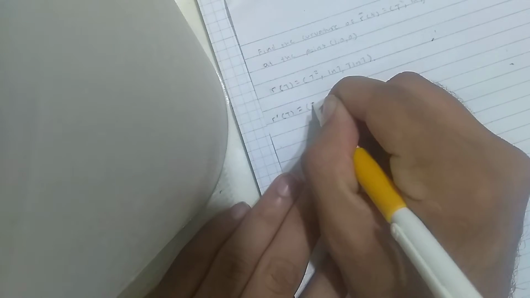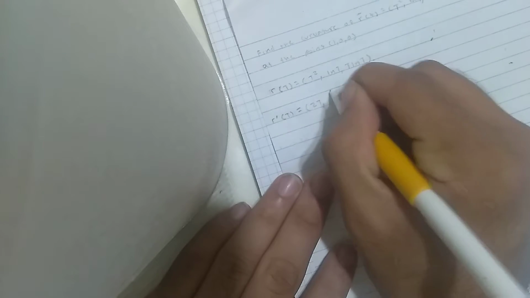We want to find the curvature of r(t) when r(t) equals (t², ln t, t ln t) at the point (1, 0, 0). After we write our equation, we want to find the derivative of r(t), which will be equal to (2t, 1/t, 1 + ln t).